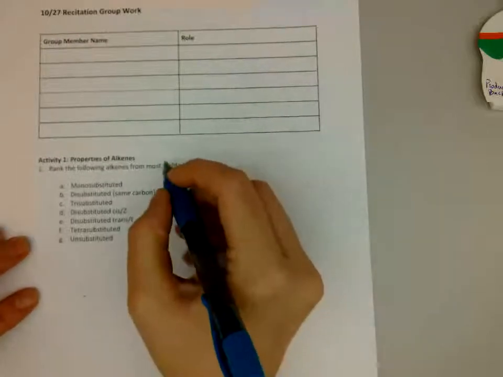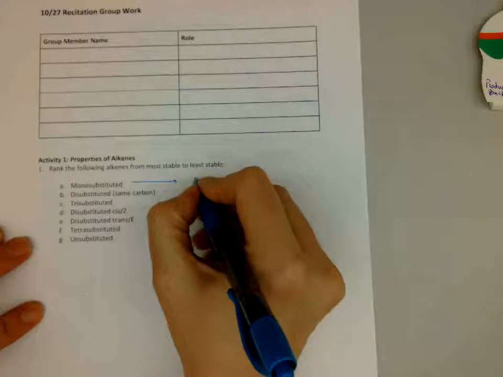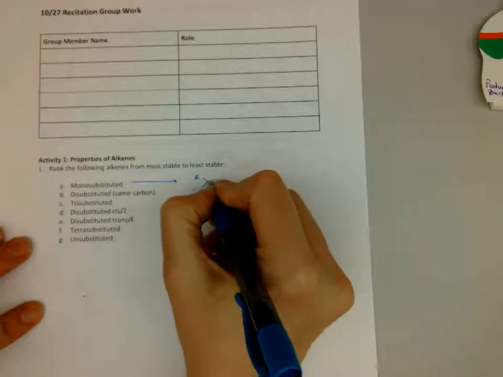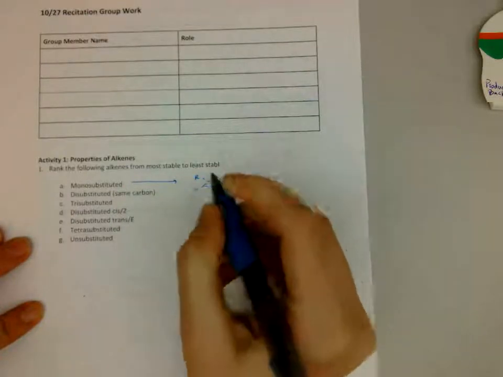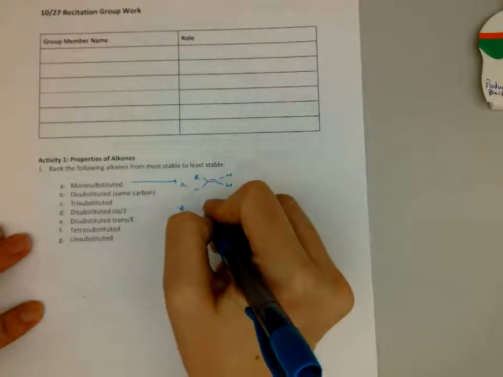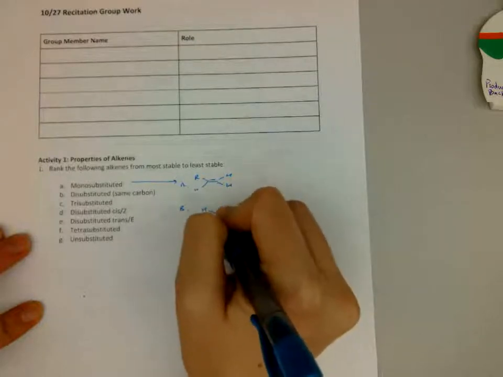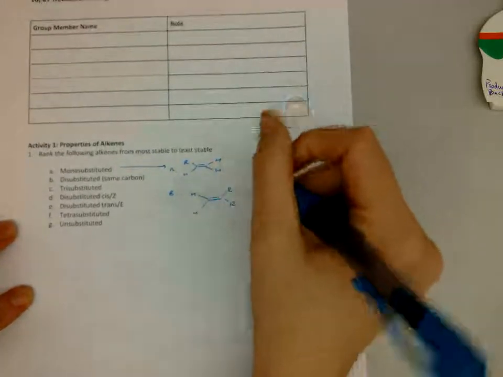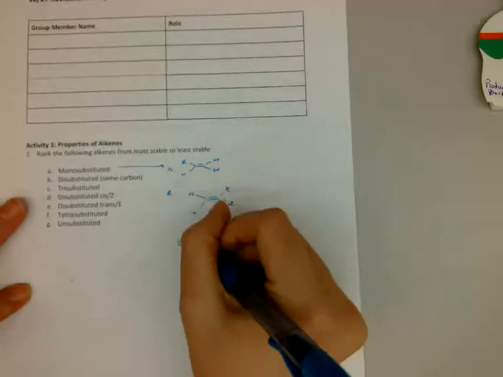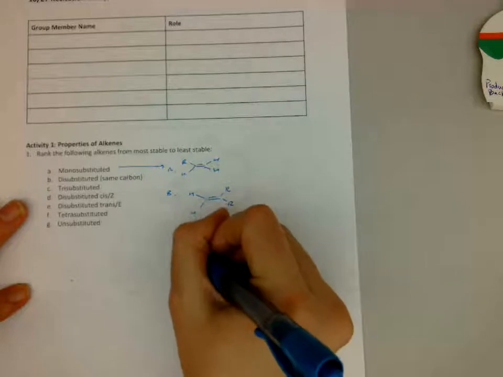Okay, I'm just going to quickly work through the group work for this week. So we have mono substituted, so that looks like one R group, so R would represent any carbon. That's A. B is di-substituted, same carbon, so the hydrogens would both be on this carbon and the substitutions would both be on the other. C is tri-substituted, so that's going to give us 3 R groups and only 1 hydrogen.